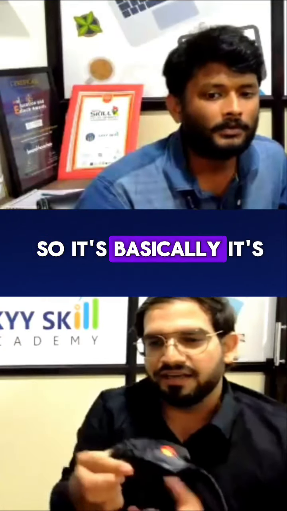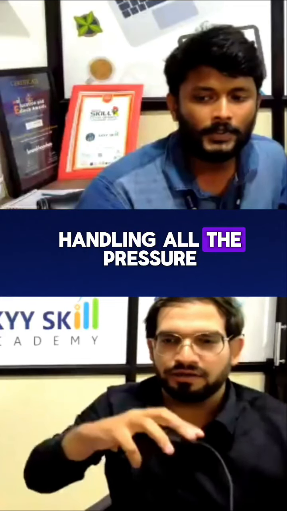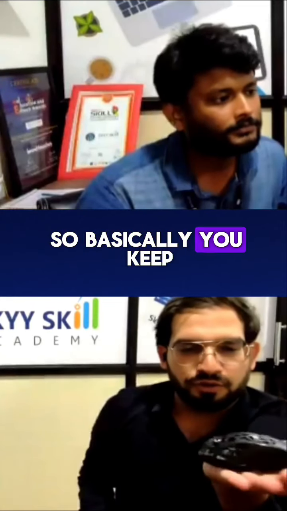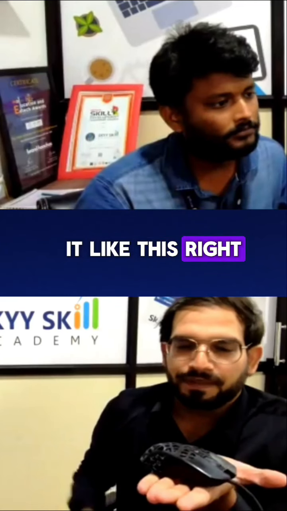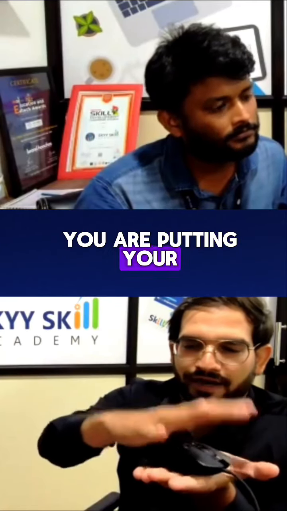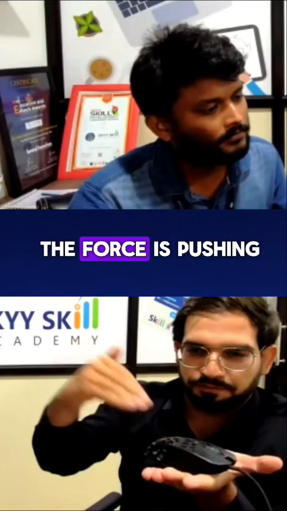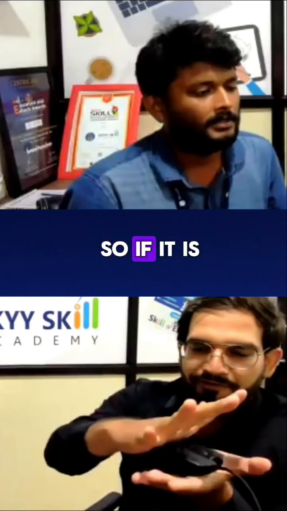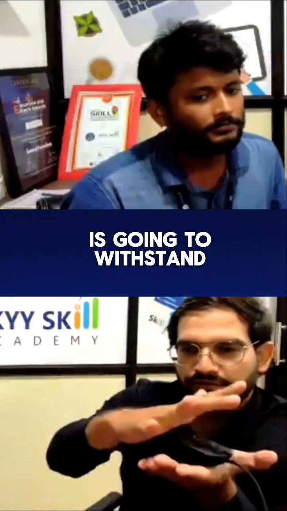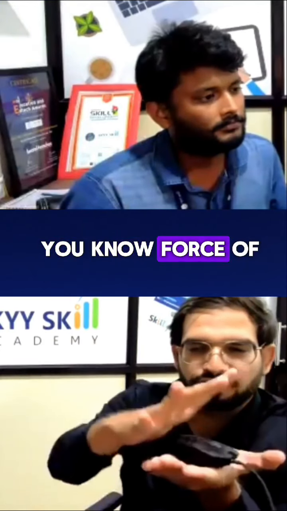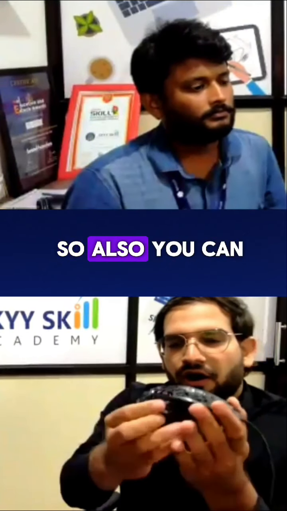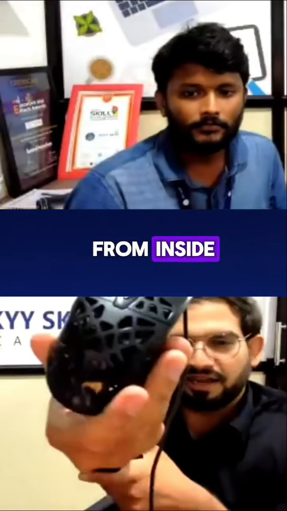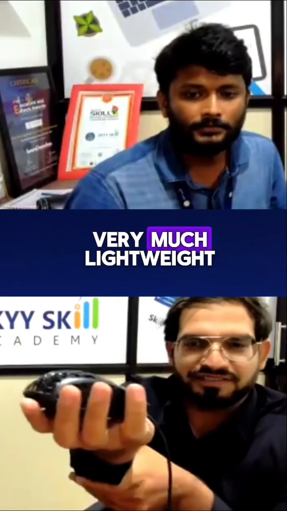So it's handling all the pressure. You keep it like this, and after that, when you are putting your hands, the force is pushing it downwards. If it is pushing downward, it is going to withstand that force of my hand. Also, you can see this is hollow from inside, so it is very lightweight.